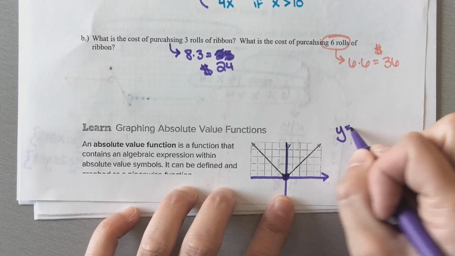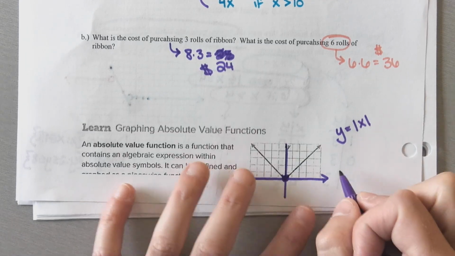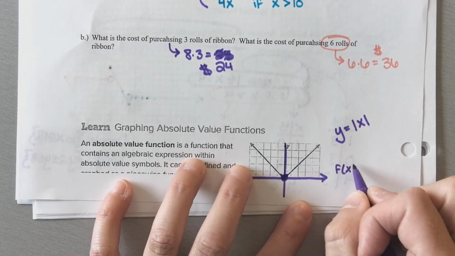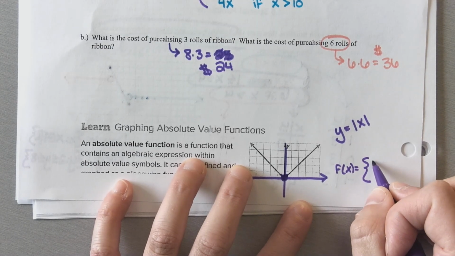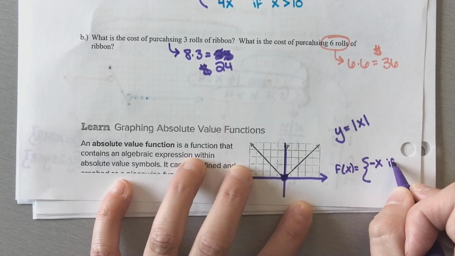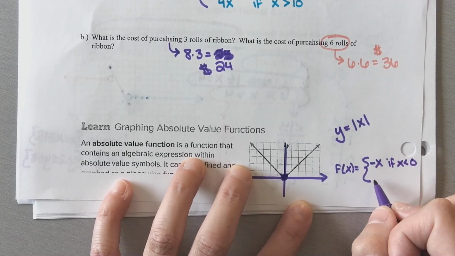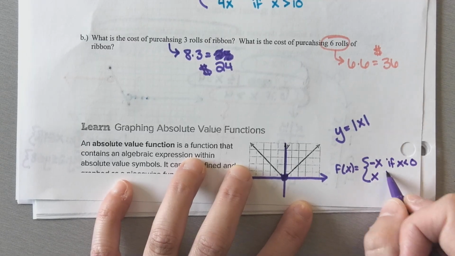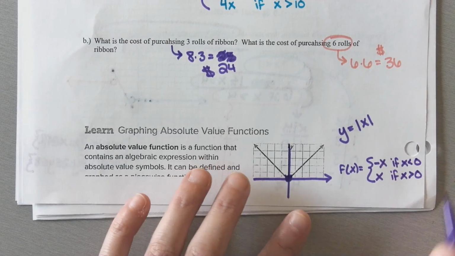So y equals the absolute value of x is my basic equation. But if I wanted to write it as a piecewise function, I could say that it's, let's start with negative, negative x if x is less than 0, and x if x is greater than 0.